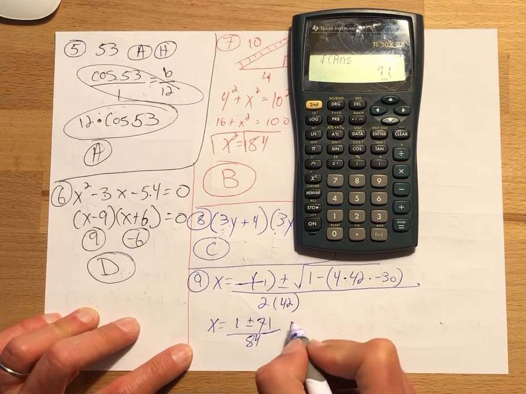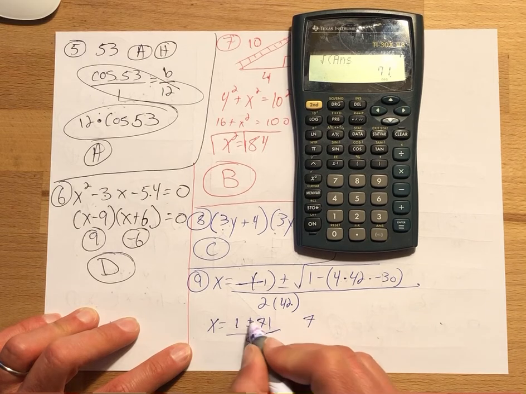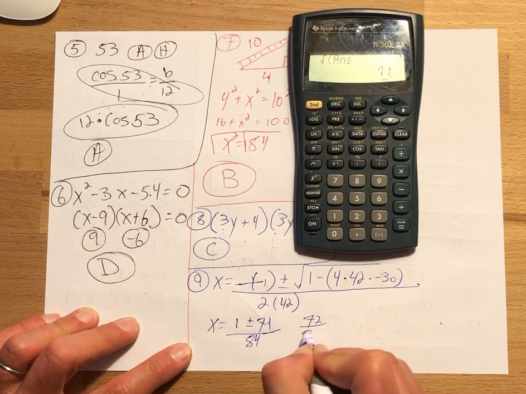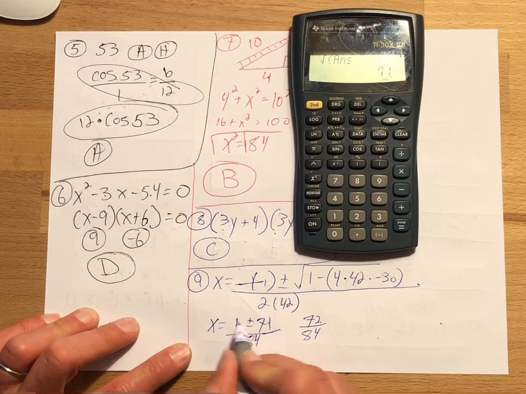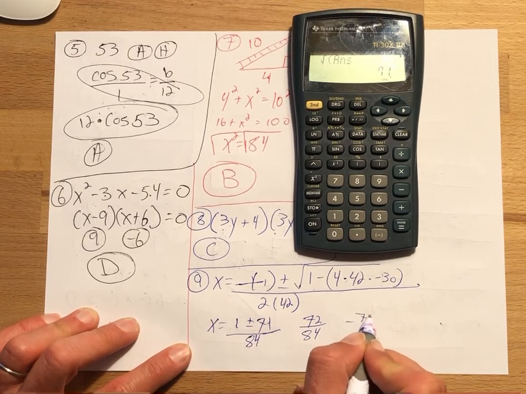So one of the answers is going to be 1 plus 71, which is 72 over 84. And the other one's going to be 1 minus 71, which is going to be negative 70 over 84.